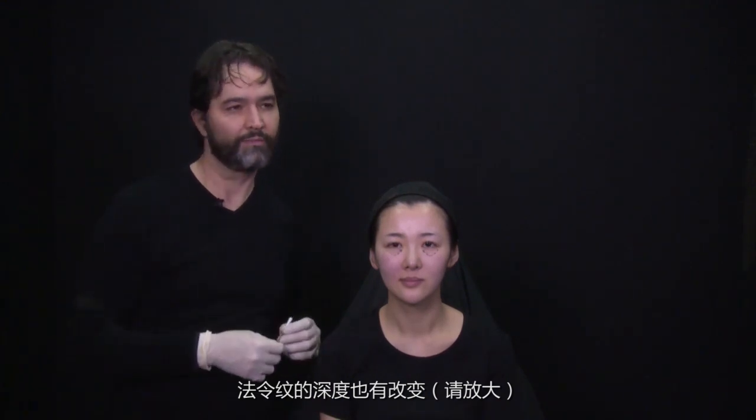Can you zoom in, please? Take a look, the change of positions of the brow, eyes, and also please observe what has happened in the nasolabial fold when she smiles. Take a look. When she smiles, we notice that the cheek smile and the nasolabial fold are much softer on the treated side.